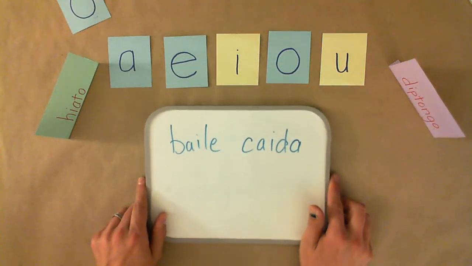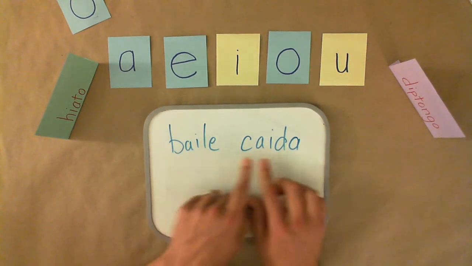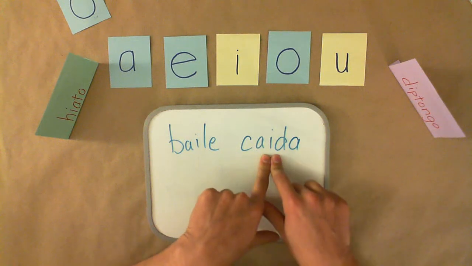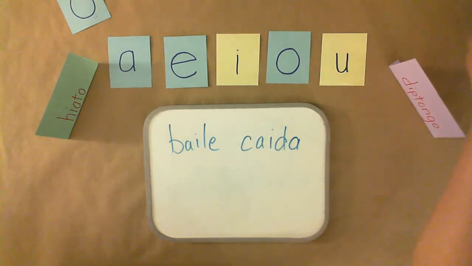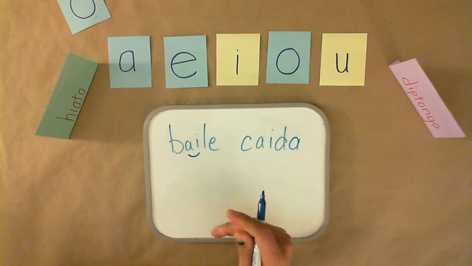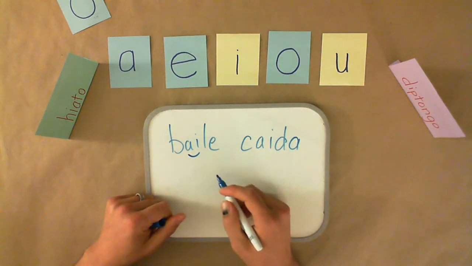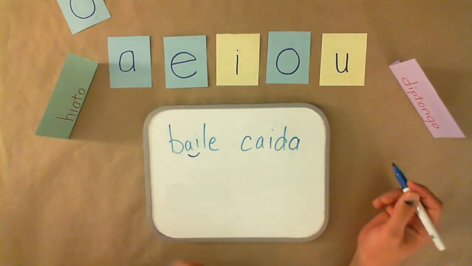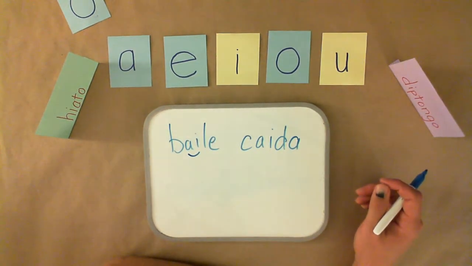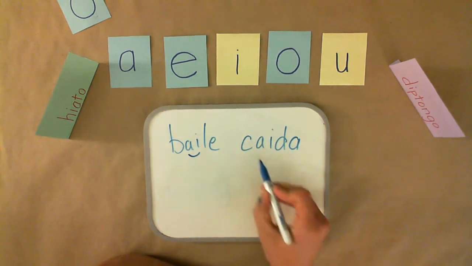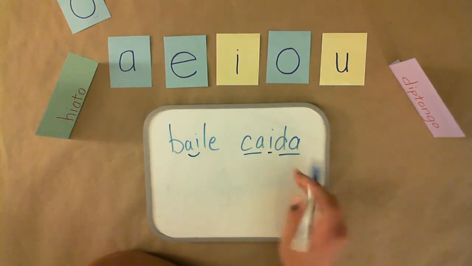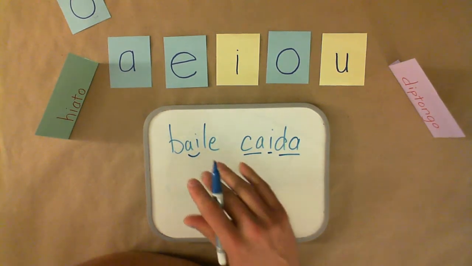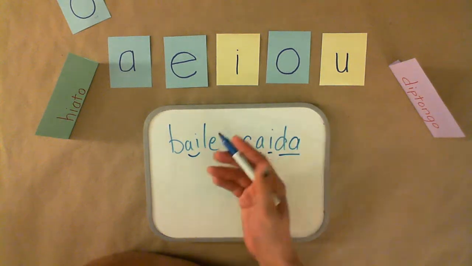So, of course, you need an example. Check out these two words here. We have baile and caída. Well, we can see the diphthong right here. The a and the i together make bai, baile. Two syllables, right? Baile, two syllables. What about this? How many syllables do you hear? Caída. You should hear three syllables. Ca, í, and da. But a, i together will make one syllable normally because that's a diphthong.